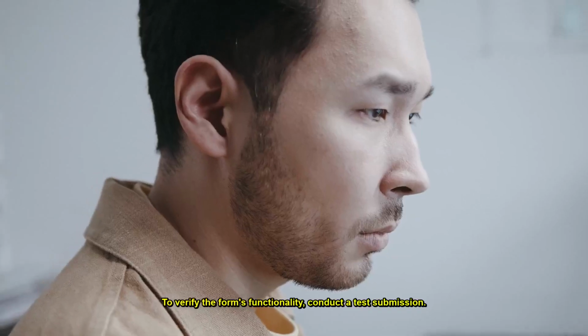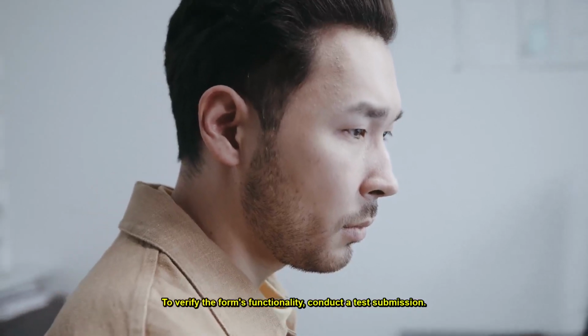To verify the form's functionality, conduct a test submission. Check your CRM or email to ensure the lead is captured correctly. Once confirmed, you are ready to start collecting leads.